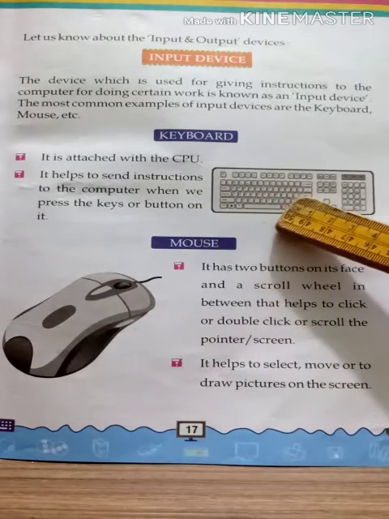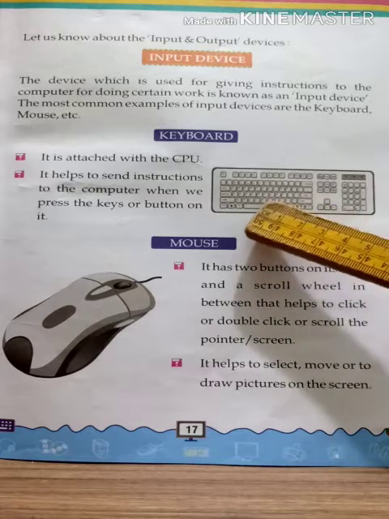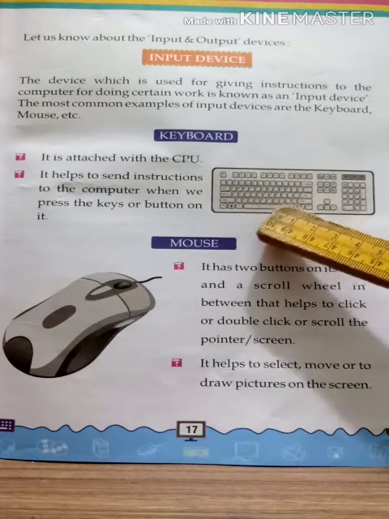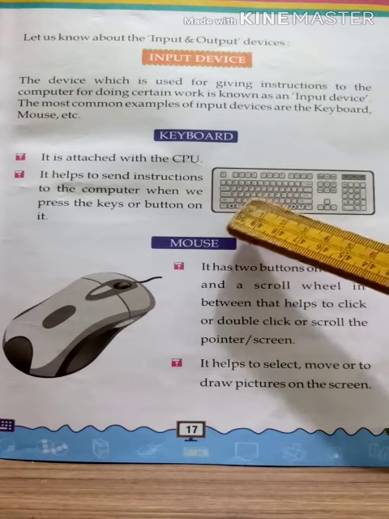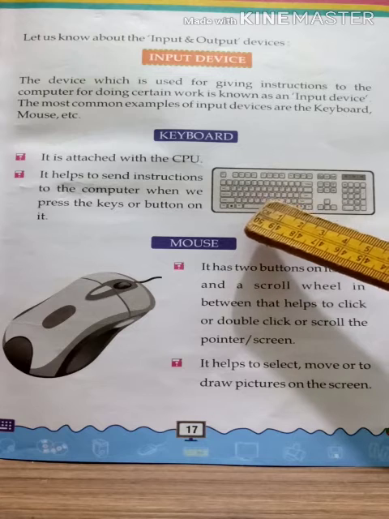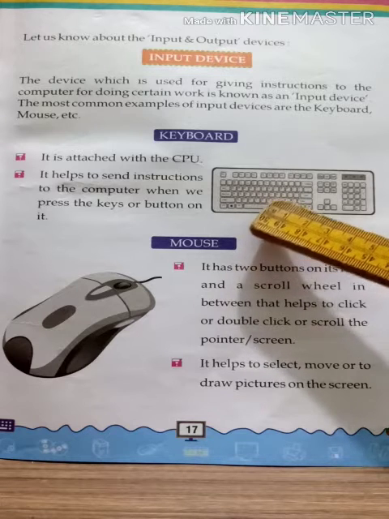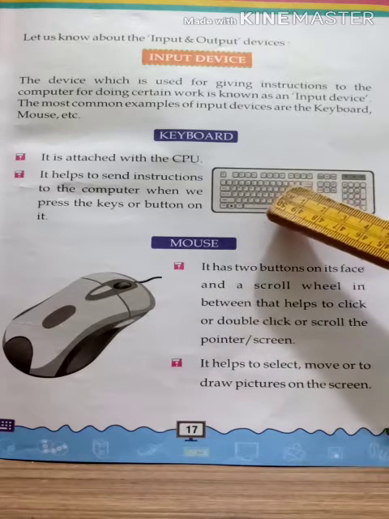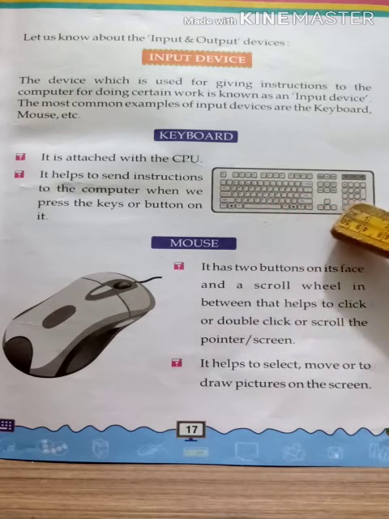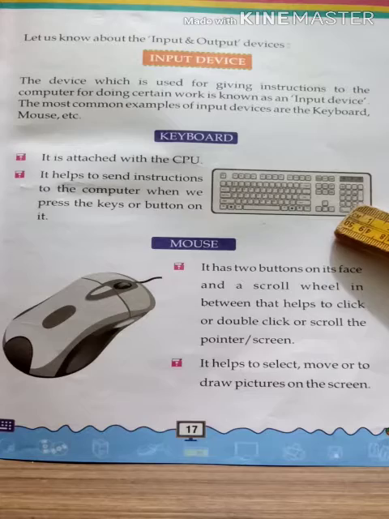What is the keyboard doing? It helps to send instructions to the computer when we press the keys. Keyboard has so many keys, and each and every key performs some unique task. Alphabetical keys are there which are used for typing alphabets. Number keys are there which are used for typing numbers.